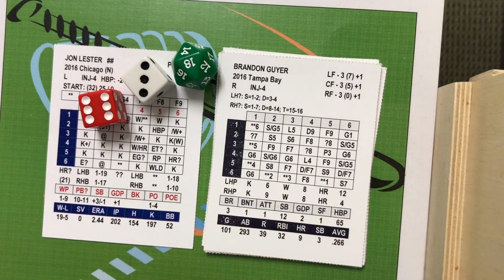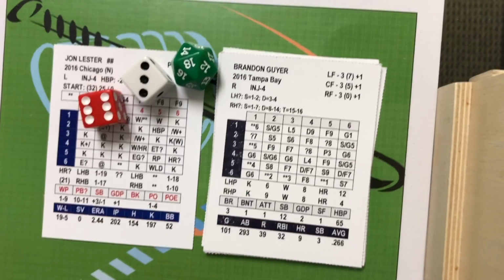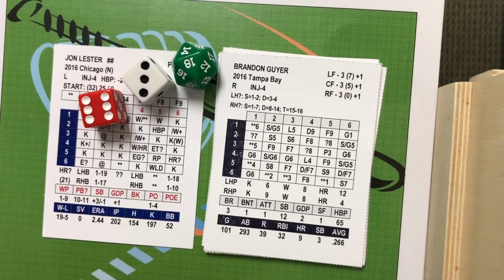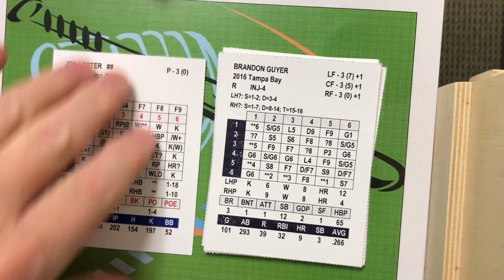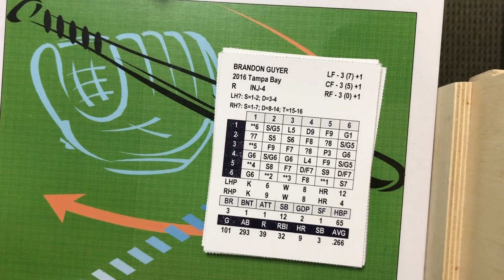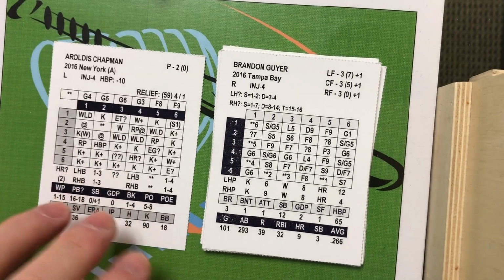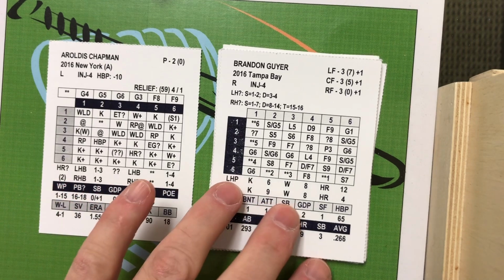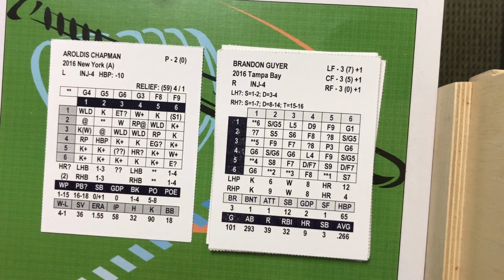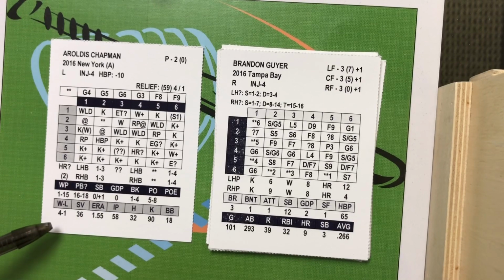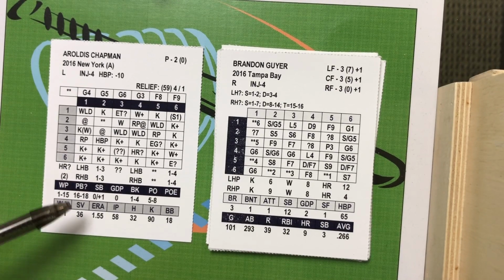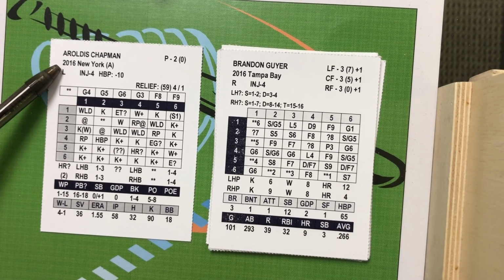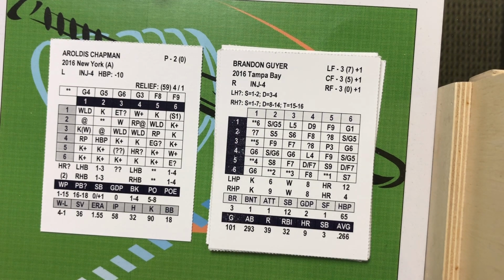1 out, and that's going to do it. Here comes Joe Maddon. He wants Chapman to replace Lester in the 8th, as he did in real life for the Cubs. Chapman, of course, was seriously overworked by this point in the World Series. In the 2016 season, he was 4-1 with 36 saves and a 1.55 ERA. As you can tell, he was acquired by the Cubs from the Yankees.